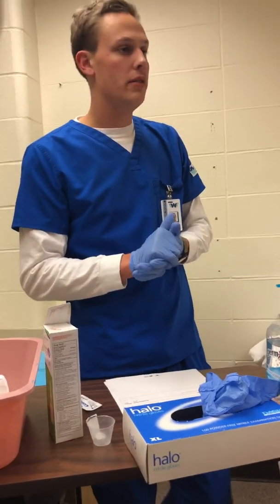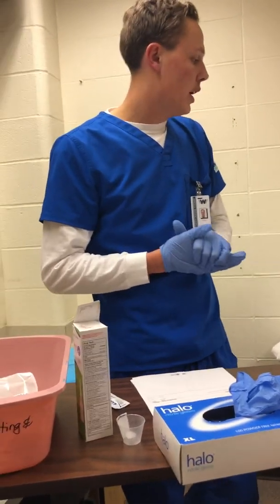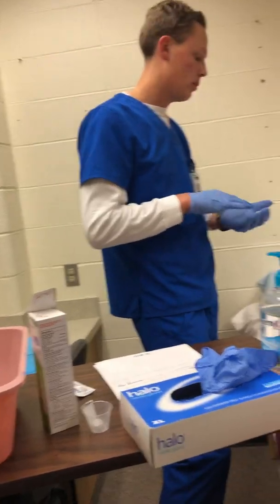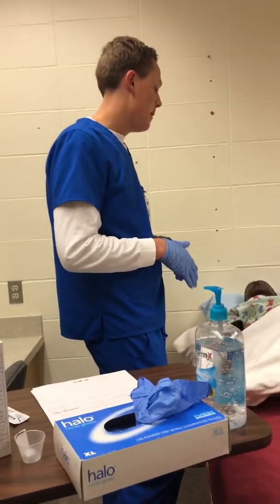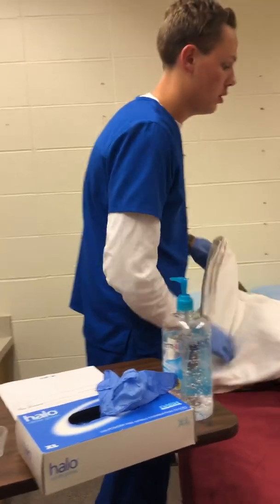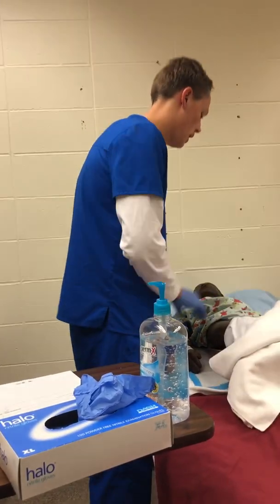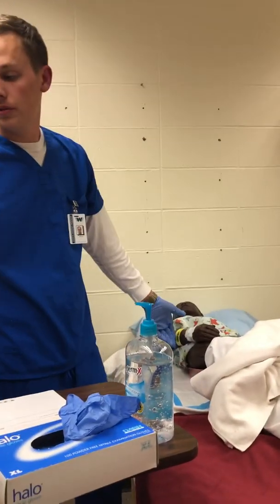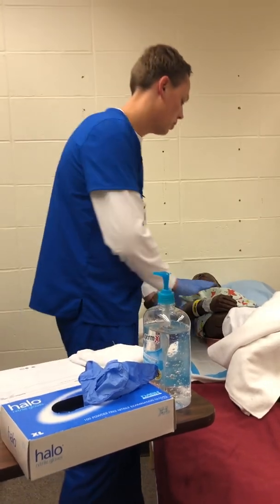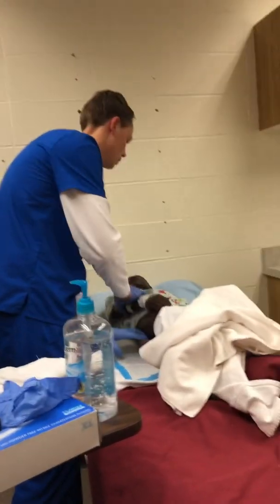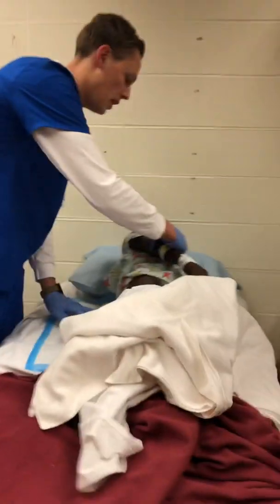Once they are ready for me to come back in, I will re-enter the room, perform hand hygiene and re-glove, and then I would help remove the bath blanket and help them roll back over, holding the bedpan down so that it doesn't fall off.